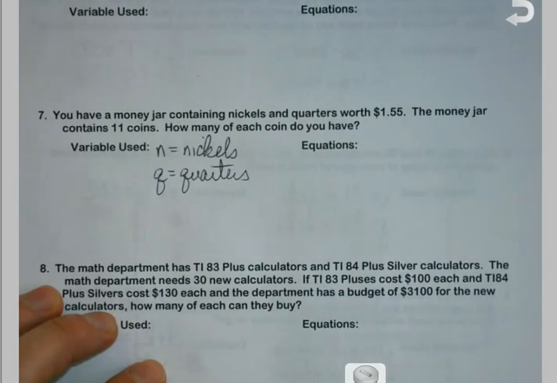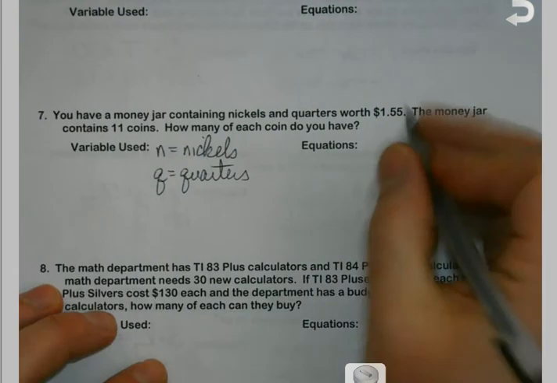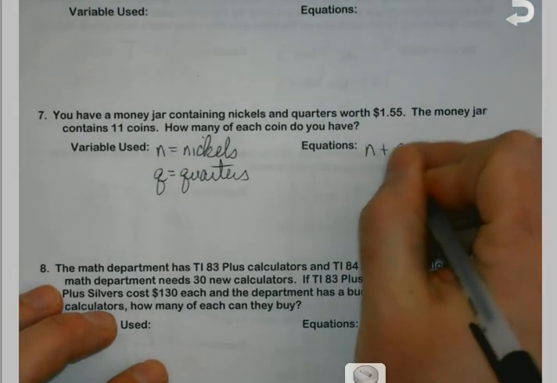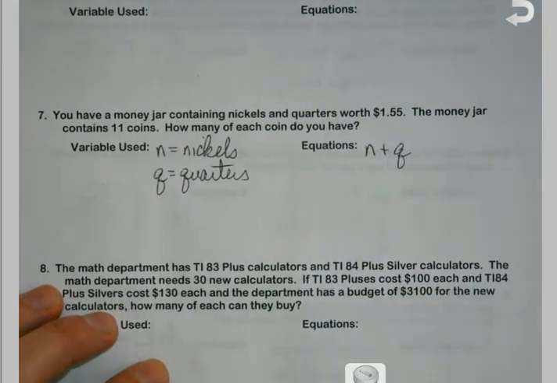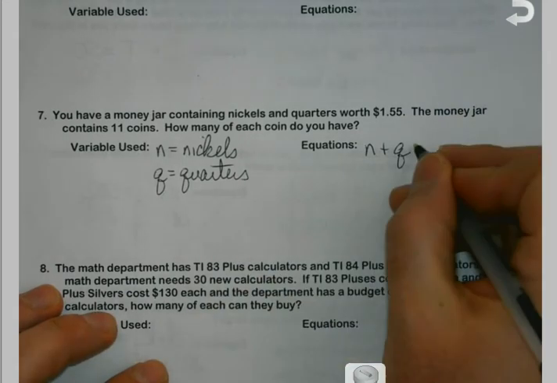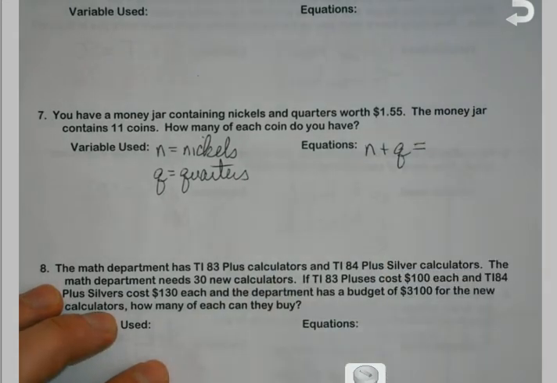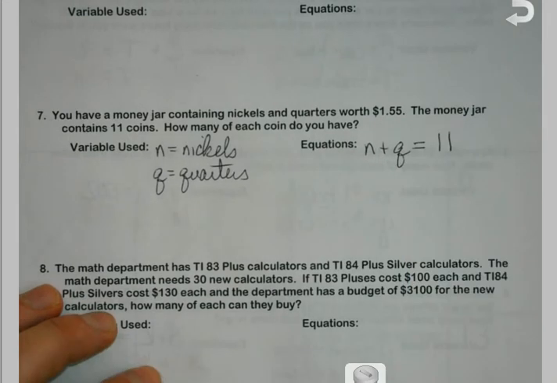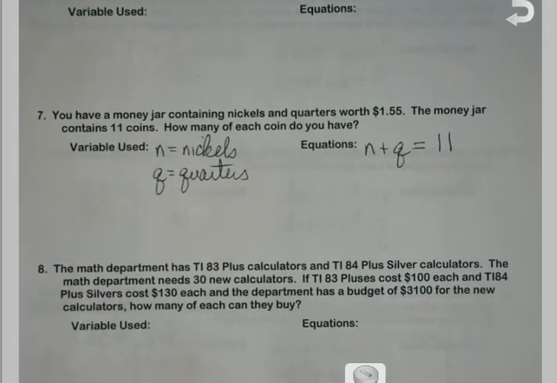So we're getting pretty used to this first equation. It's just adding up the two variables. But what am I going to set that first equation equal to? How many nickels and quarters total have I got? 11. Okay. Now, there's no really other numbers there except that $1.55.